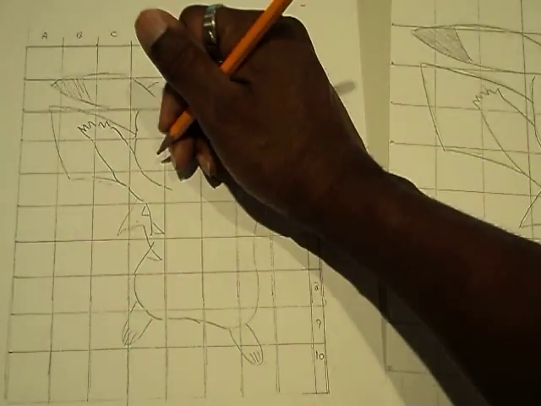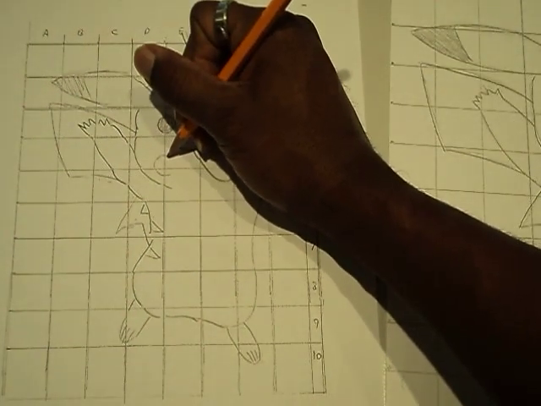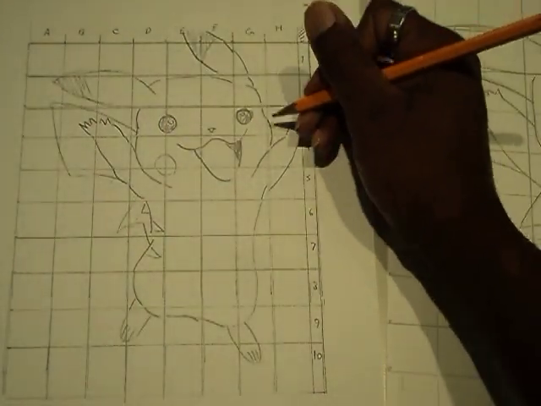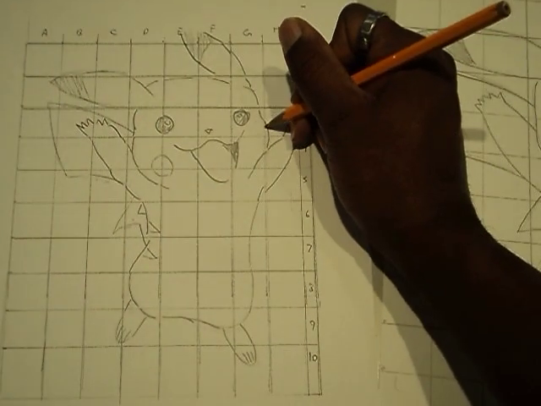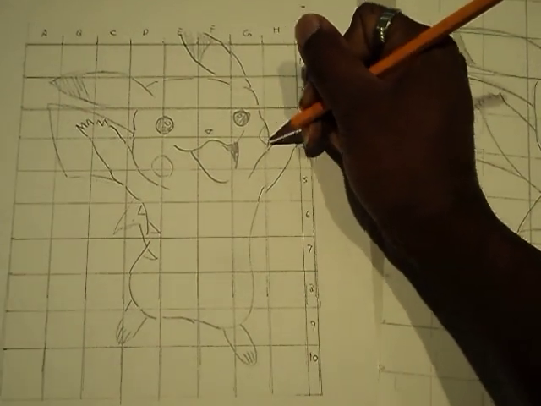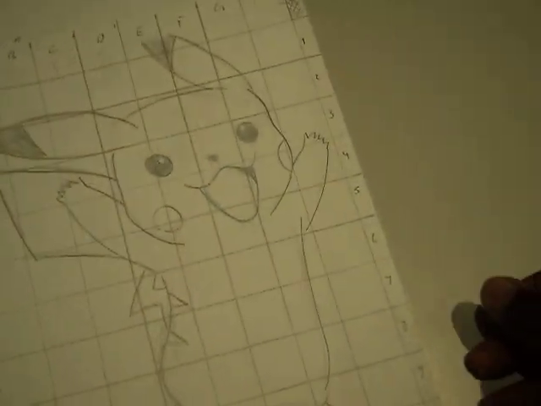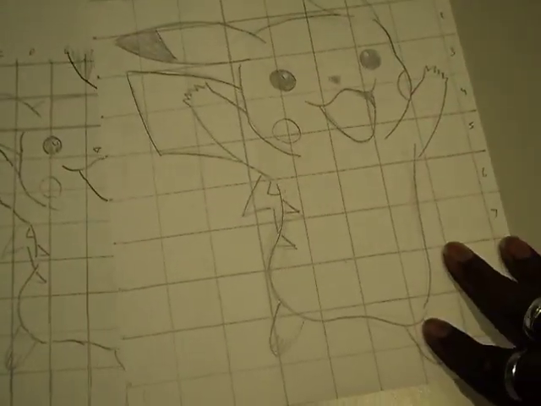Oh, and I almost forgot. He got them little rosy cheeks, and that's cutting into there. Got a rosy cheek right there. What was that? G3 and 4. G3 and 4. Rosy cheek right there. So there we go. So you see how I did that.